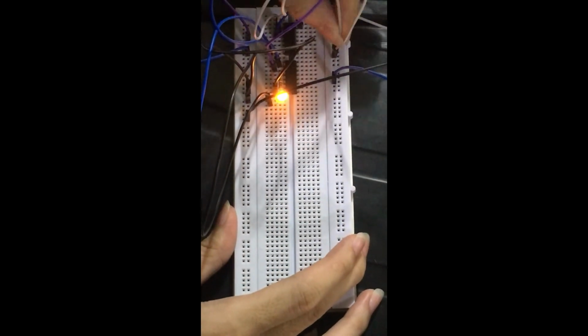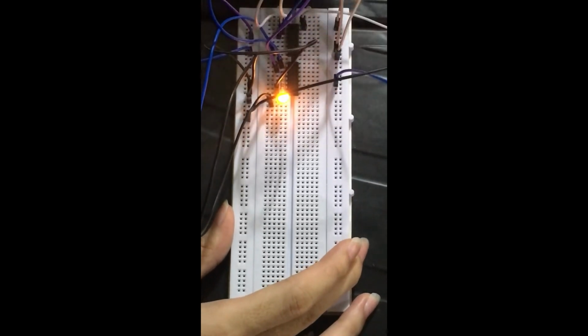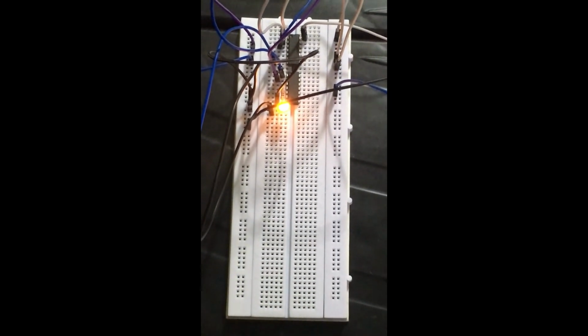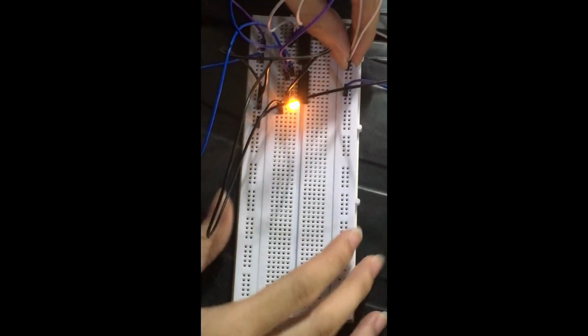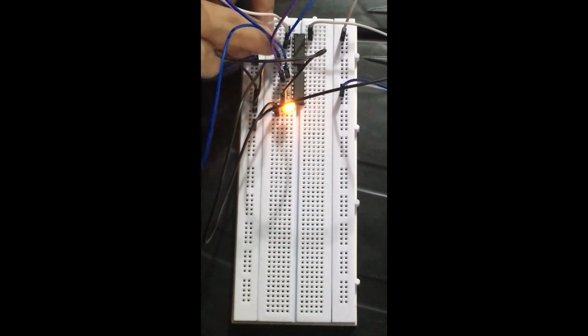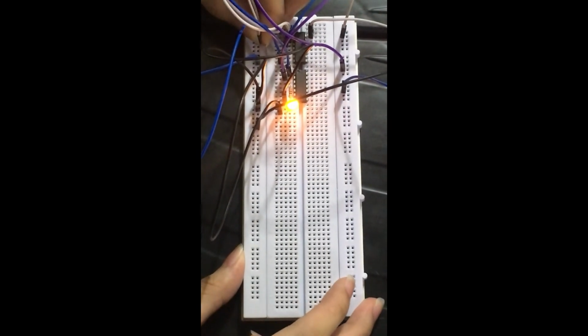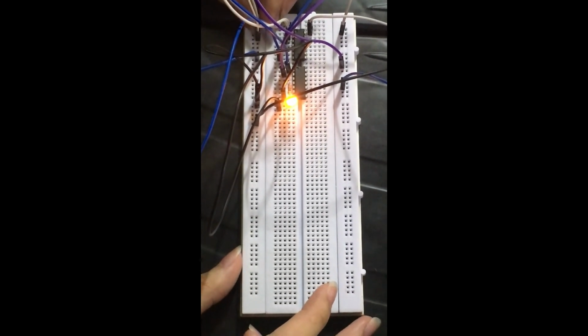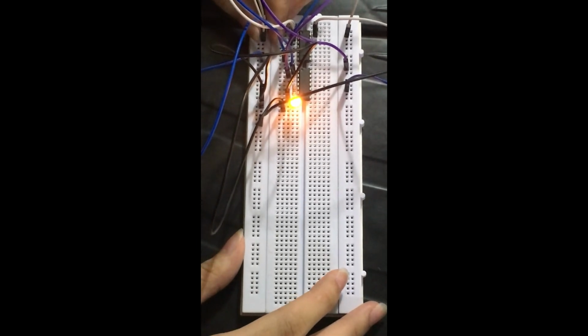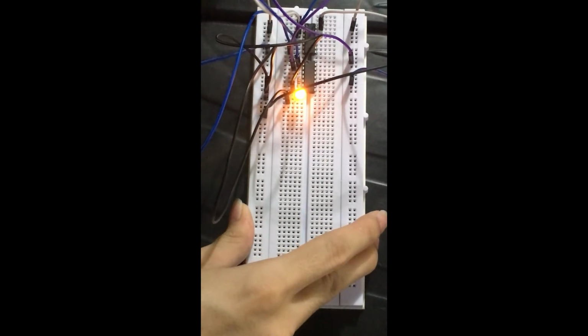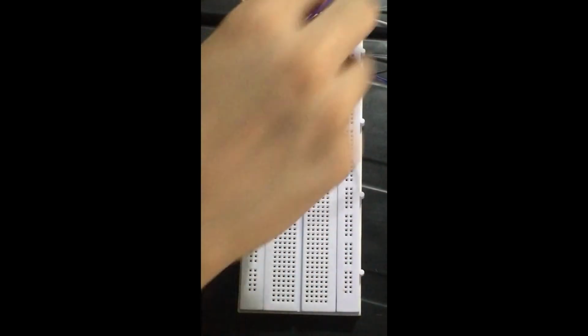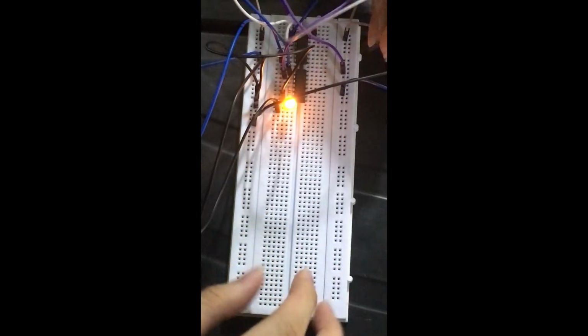For inputs 0, 1, and 1, the LED will be on since two inputs in the AND gate are 1. In inputs 1, 0, and 0, the output will be on because the input in the OR gate has logic 1.